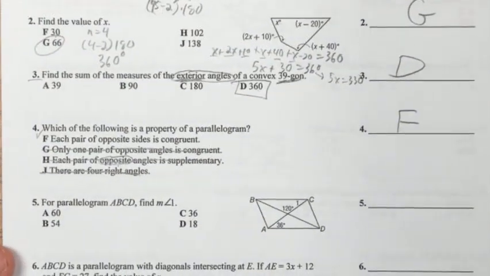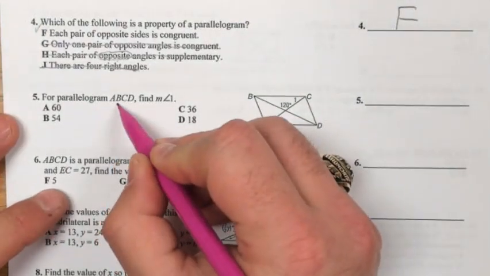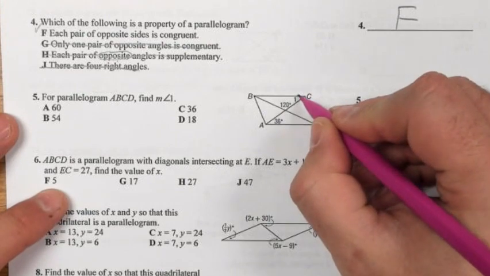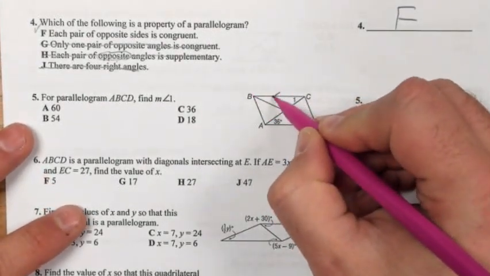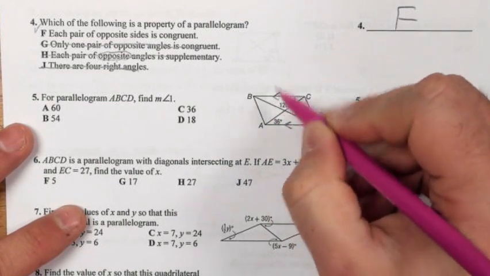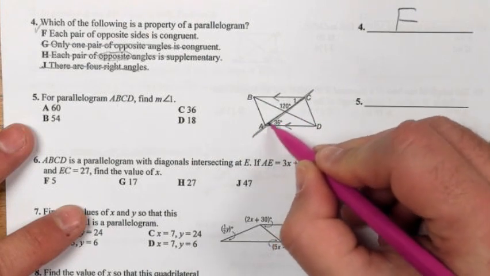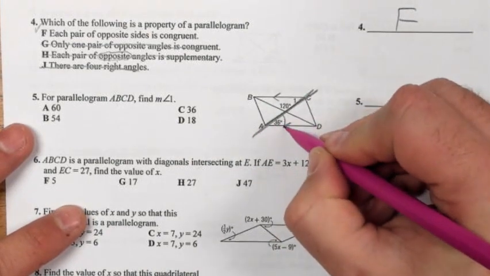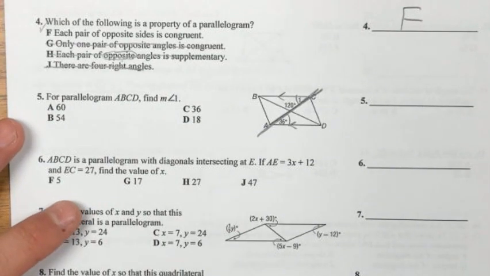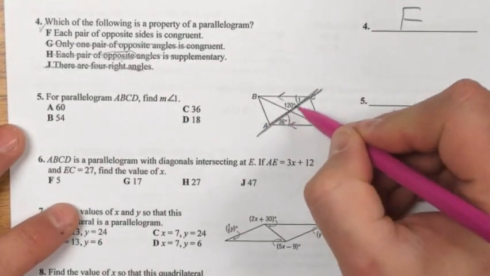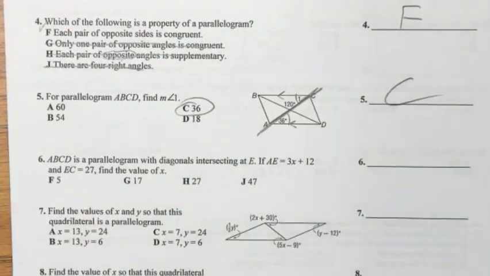Now for number 5. For a parallelogram ABCD, we want to find the measure of angle 1. Now, keep in mind that for a parallelogram, opposite sides are parallel. We could think of this line here as a transversal, making these two opposite interior angles, which are therefore congruent. So angle 1 is also going to be 36 degrees. Answer C.